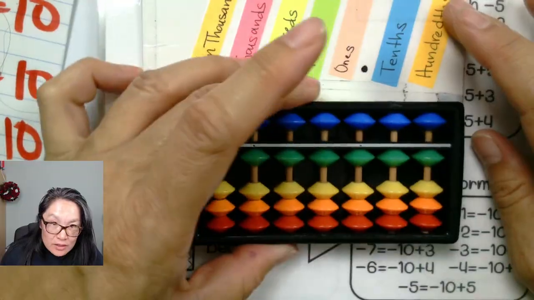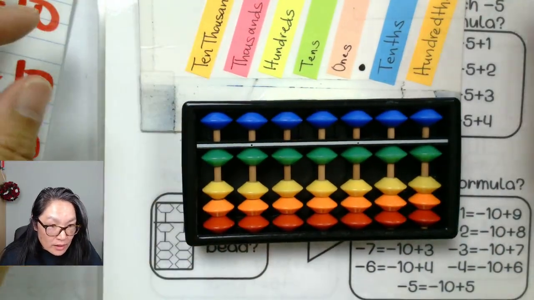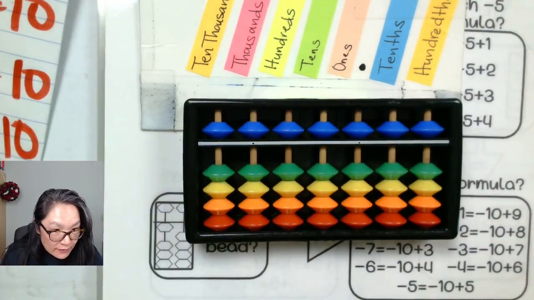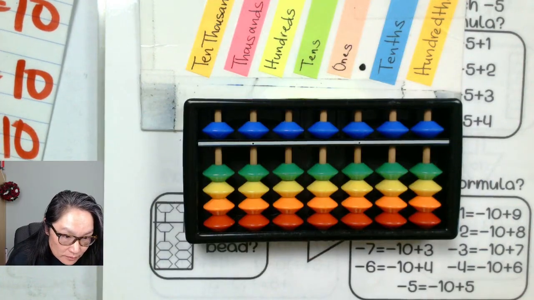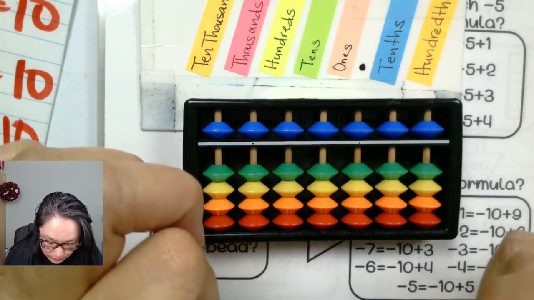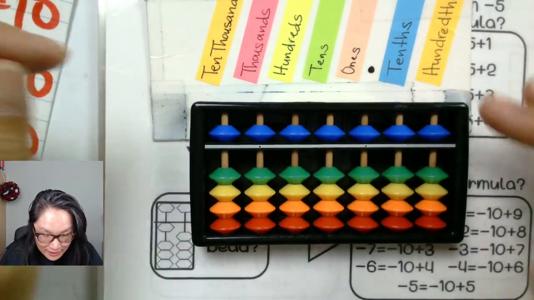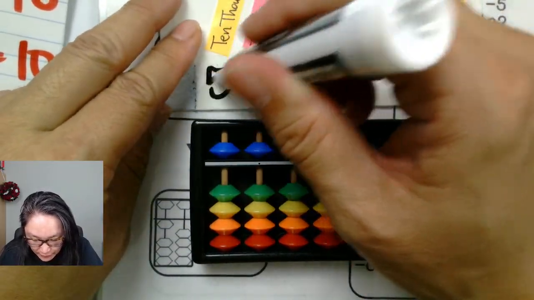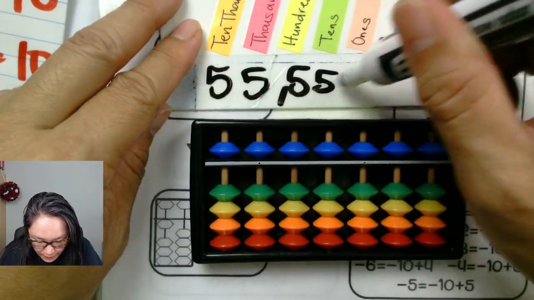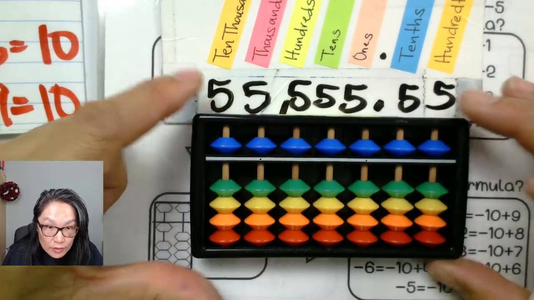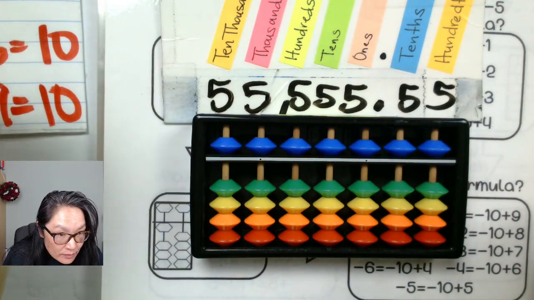All right. So again, going back, we have 5. What does that mean? If I do all the blue beads, this is 5. So we have 5, 5, comma, 5, 5, 5.55. That's what that means. So if all the blue beads are touching, that's what it'd be. Make sense?